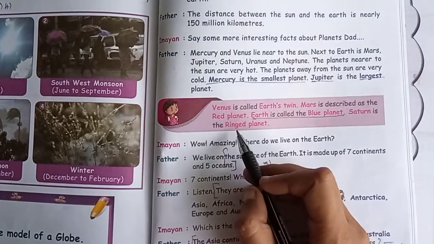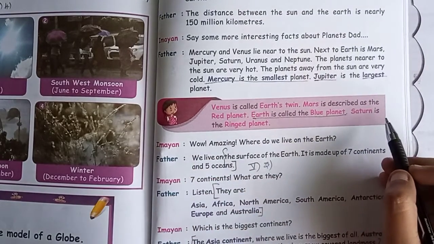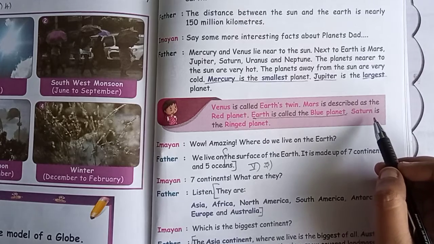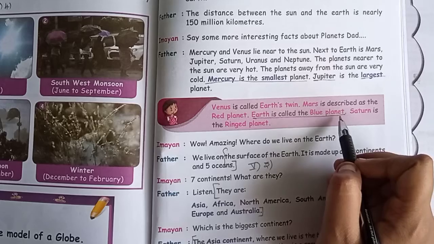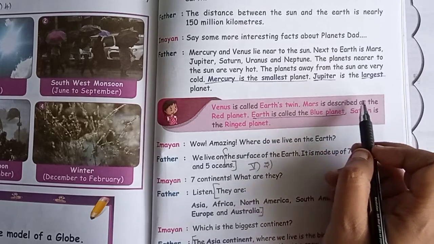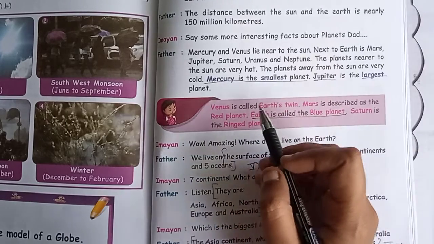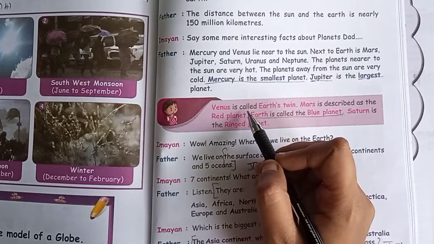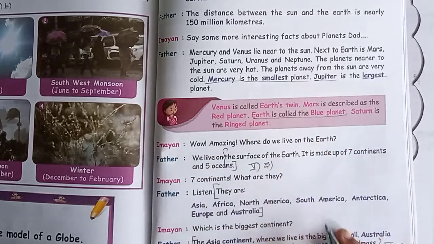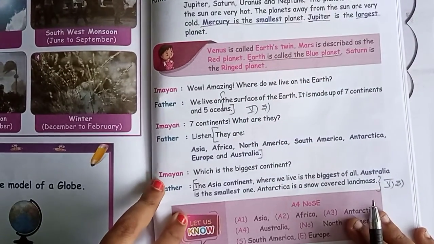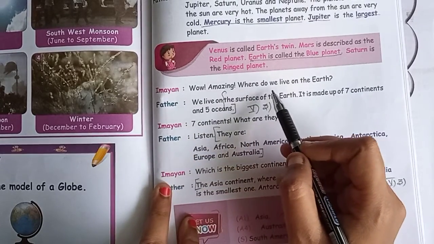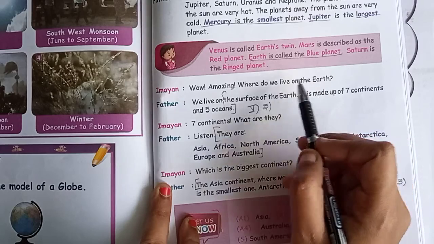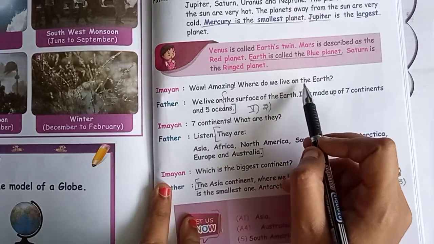Saturn is the ringed planet. Which one is the ringed planet? Saturn. Earth is called the blue planet. Mars is described as a red planet. Venus is called Earth's twin. Then Imayan replied, "Wow, amazing! Where do we live on the earth?"